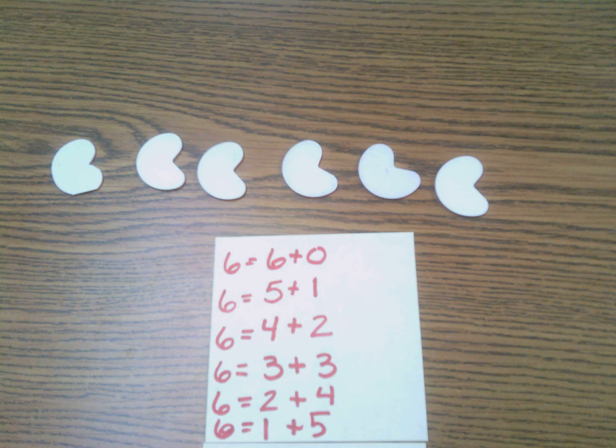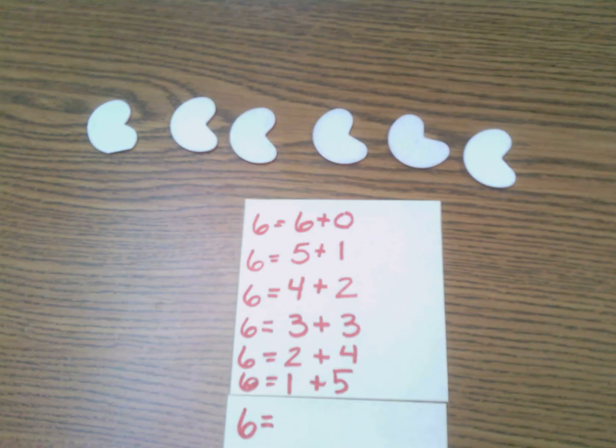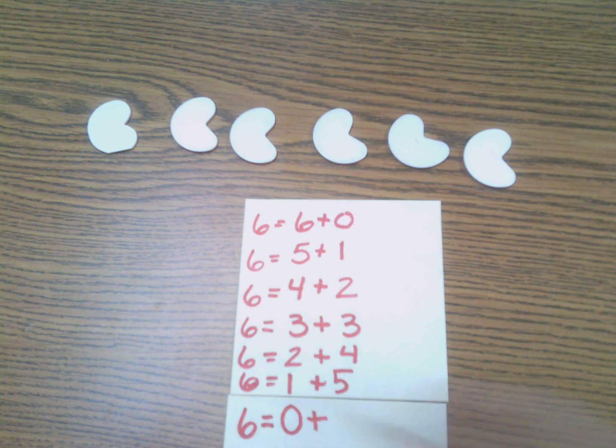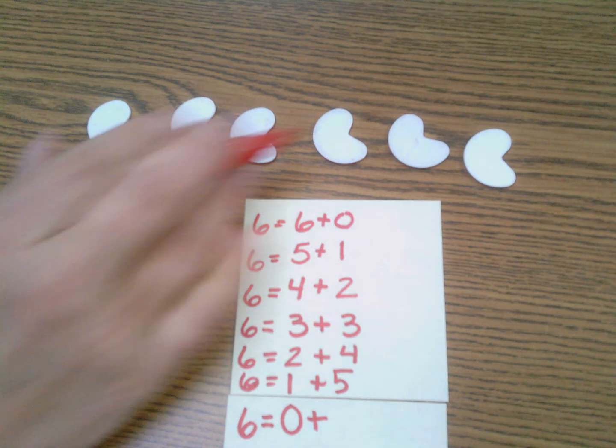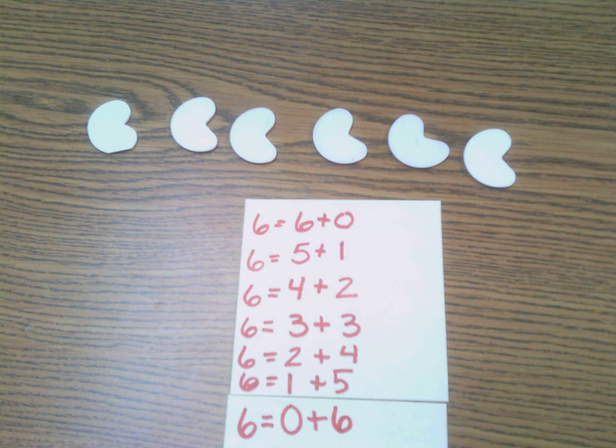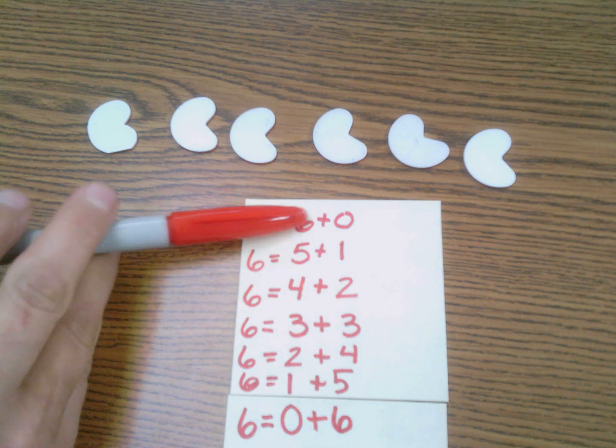How many red do we have? We have 0 red plus 1, 2, 3, 4, 5, 6 white. Those are all the partners of 6.